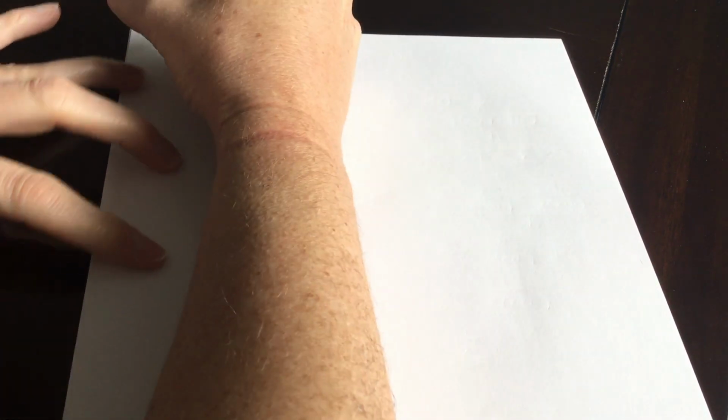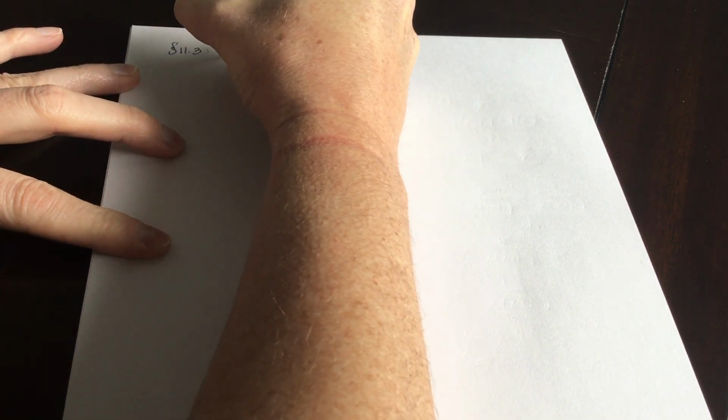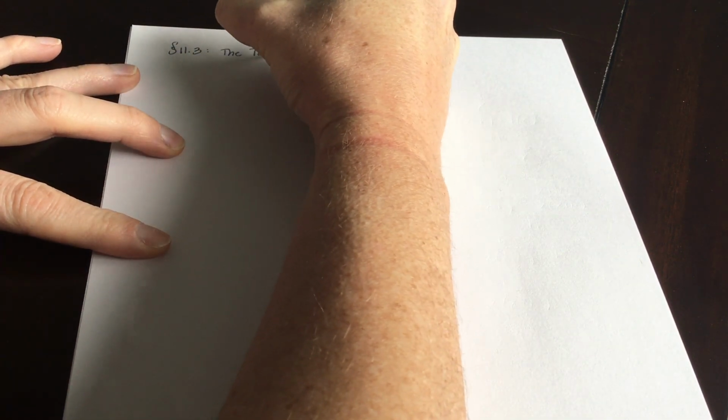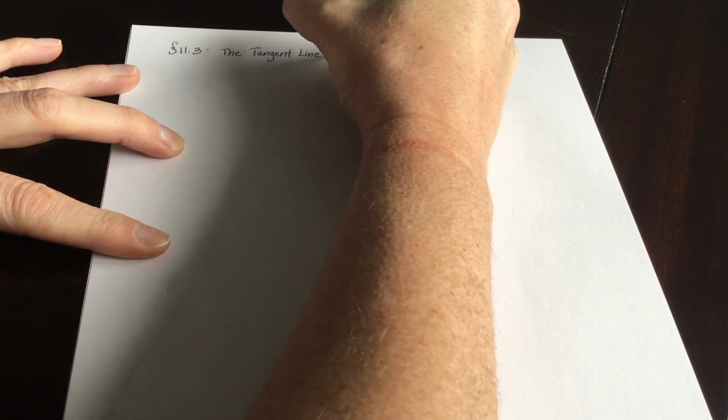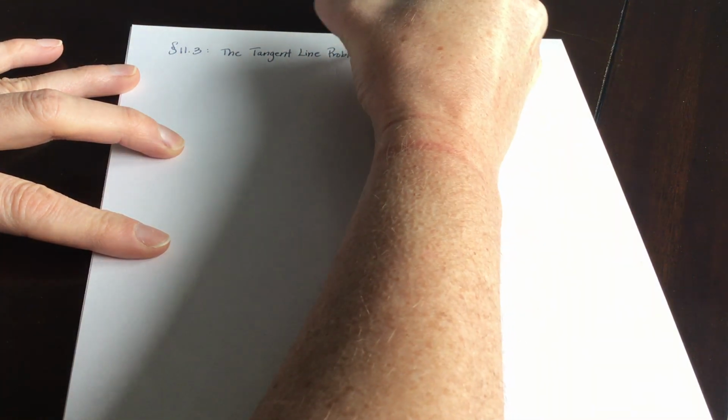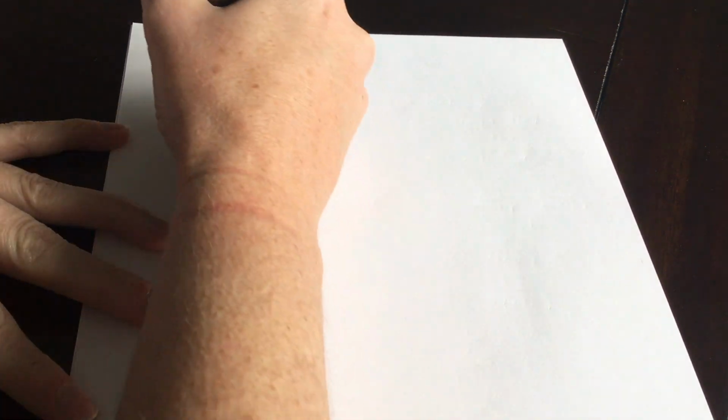All right, my friends, section 11.3 is called the tangent line problem. Bet you didn't know you had a tangent line problem. But not only do you, but assuming that you're going to continue with math for a while, you're going to have a lot of tangent line problems. So let's draw a picture to make sure that you know what we're looking for.